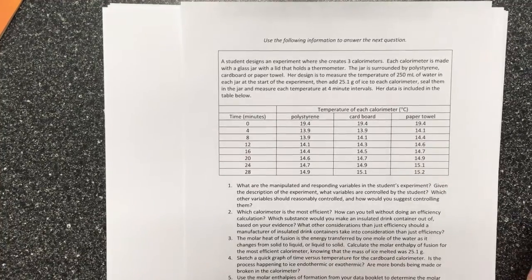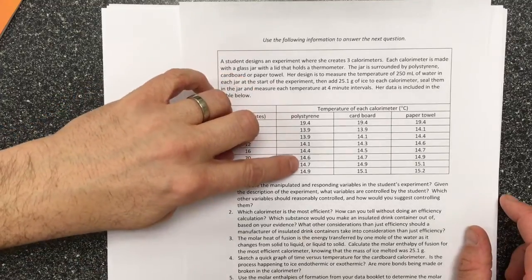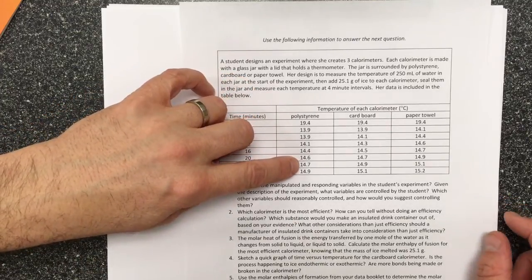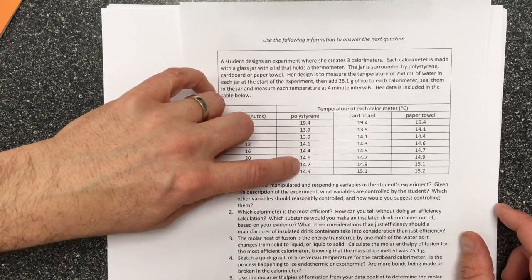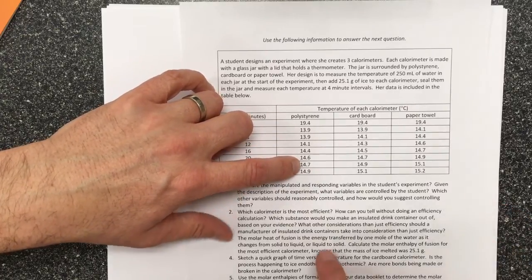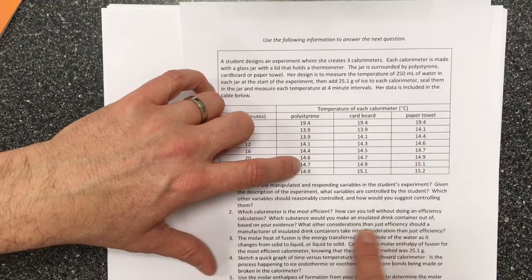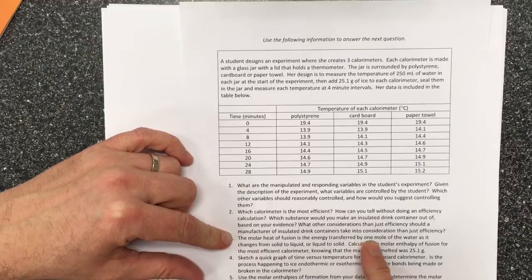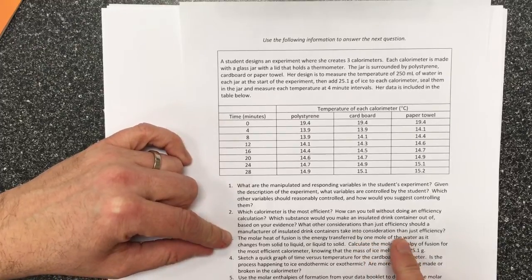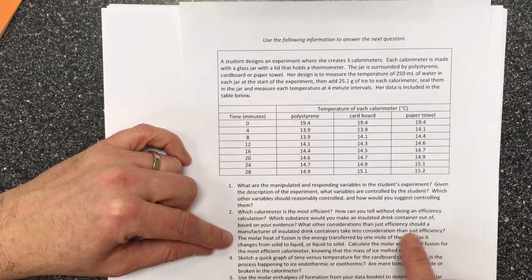Which substance would you use to make an insulated drink container out of, based on the evidence? Well, I guess polystyrene is the best insulator. So I'd make an insulated drink container out of the best insulator. And then it says, what other considerations other than just efficiency should the manufacturer of insulated drink containers take into consideration? I think this is a bit redundant.